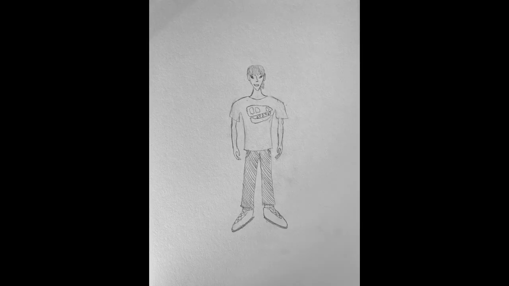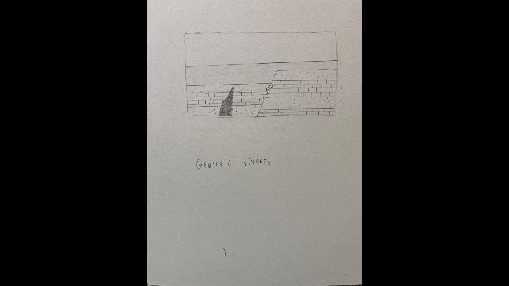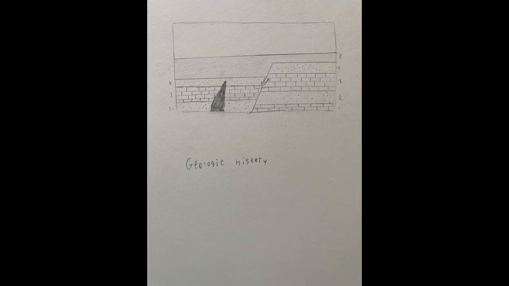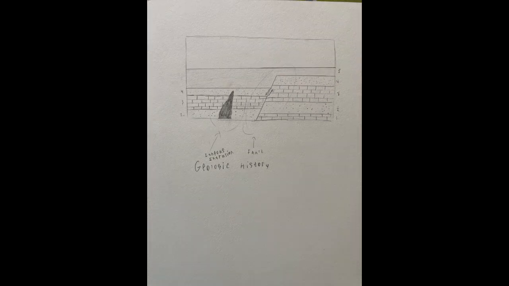Now, these rules are all well and good, but how do we apply them? We can use these rules to figure out the geologic history of a region. If we look at a cross section of a region's geology, we can determine the history of it. We can tell which rock layers formed first based on relative depth. We can tell when deformation events happen by looking at which layers are no longer horizontal, which ones got deformed. We can even tell when faults and igneous intrusions happen based on what rock layers they cut through.